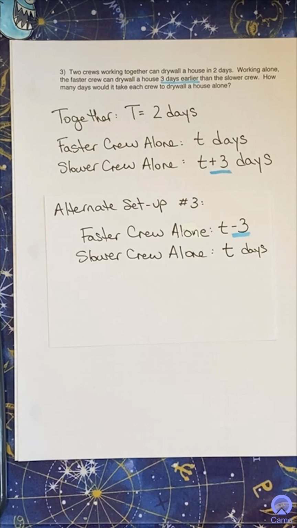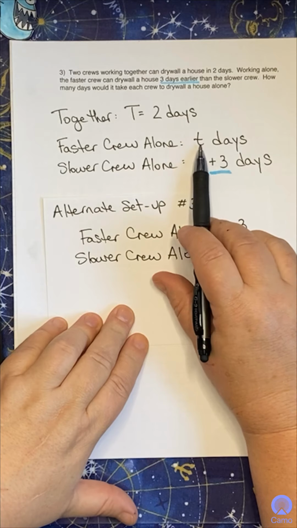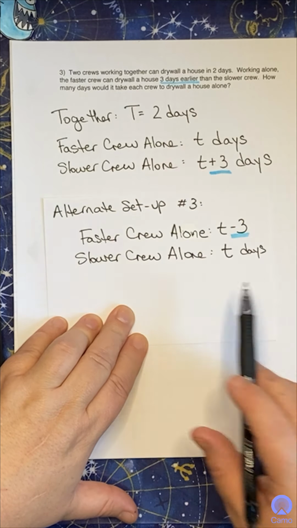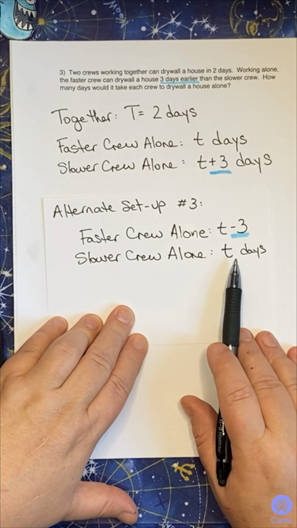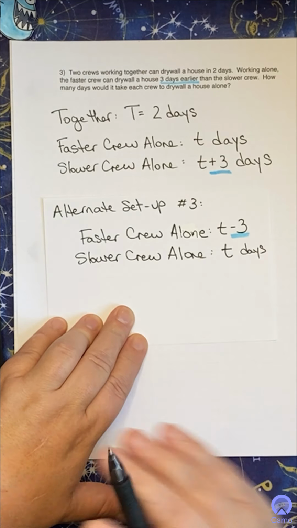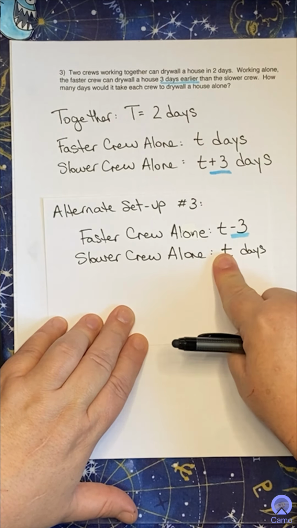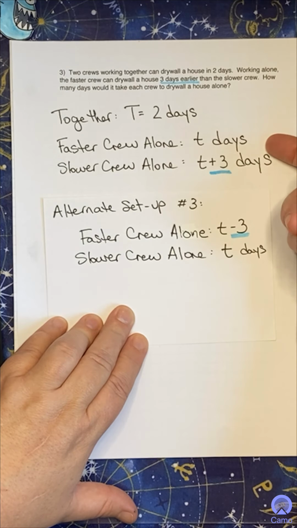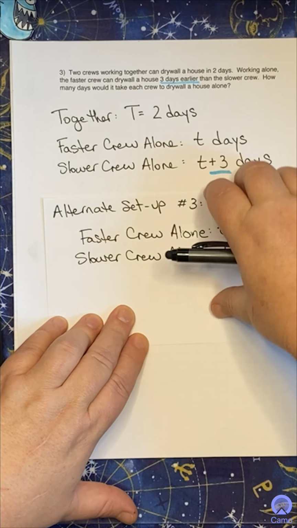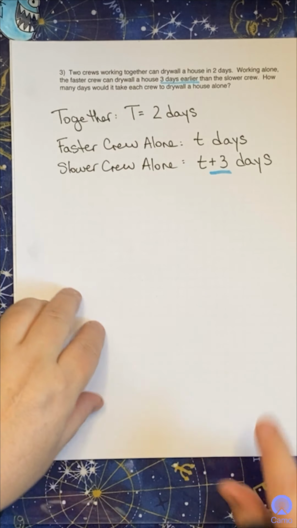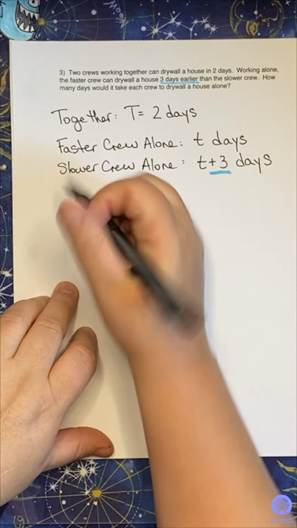Now, what is the big real difference? The real difference is that here I've set T to be the faster crew. They own the T. Whereas in this version, the alternate setup, the slower crew owns the T. I don't care which way you do it. I prefer this way, but you can do it this way. And in fact, you could watch this walk through here and then try this version just to make sure you got it. Okay, so those are your options. I'm going to go with this one. So far, so good?